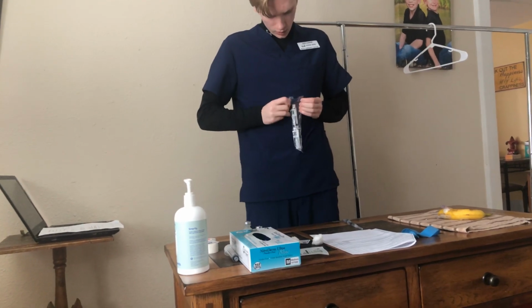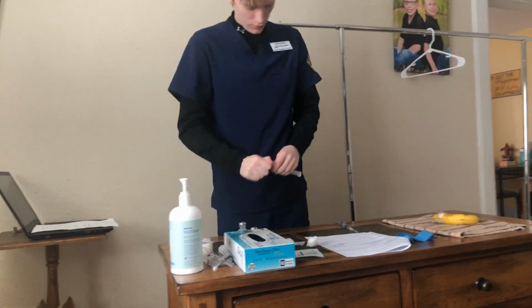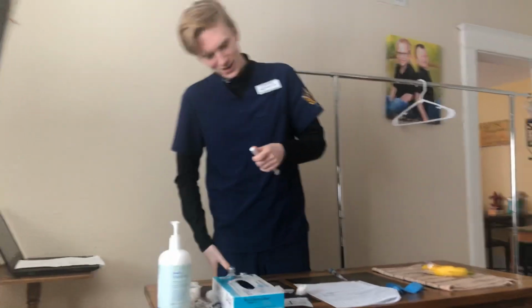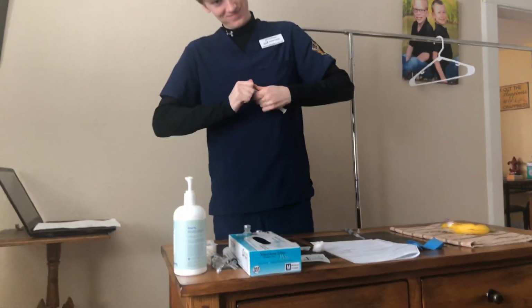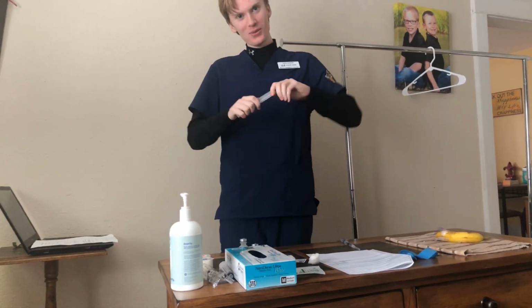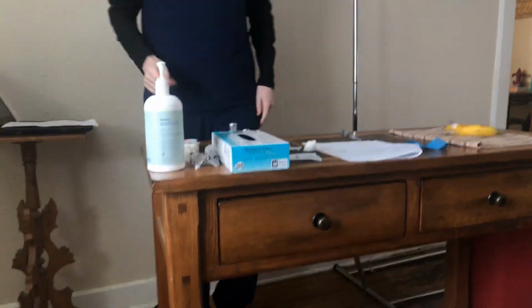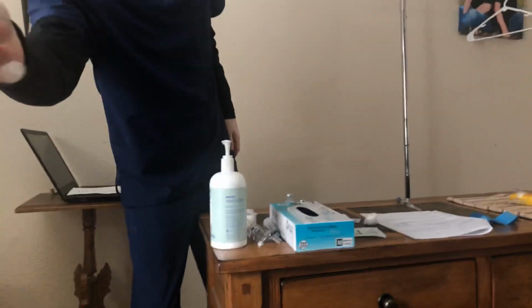Before I do that, I'm going to set up my next flush medication. It's lotion. Can you open this? There we go. Thank you, assistant nurse.